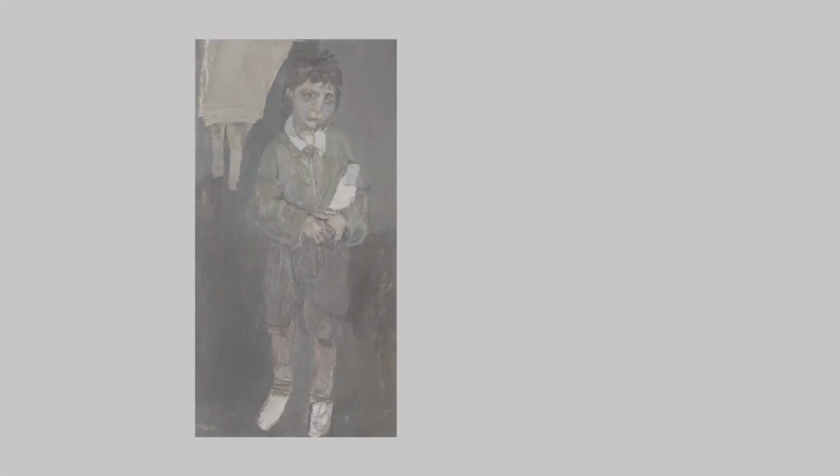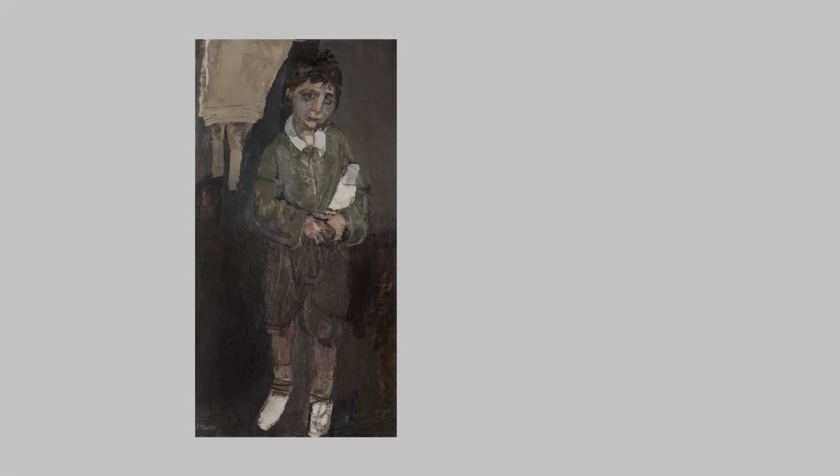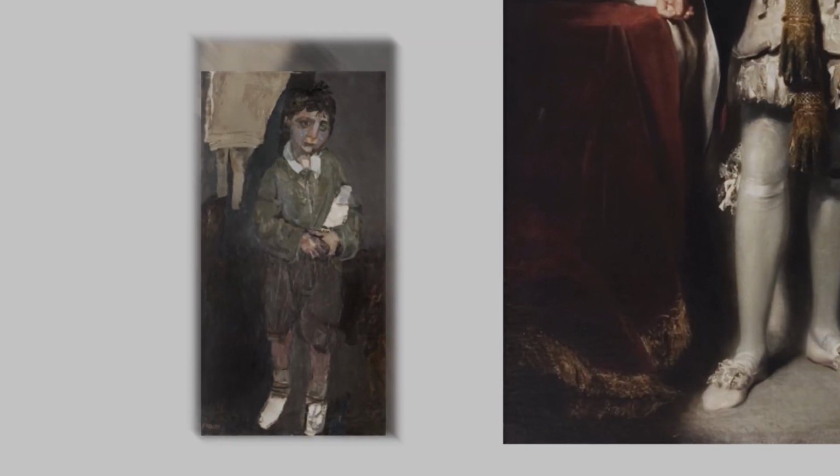But there are some differences between the two portraits too. For a start, this portrait is much smaller than the portrait of King George. Let's look at the difference in size.